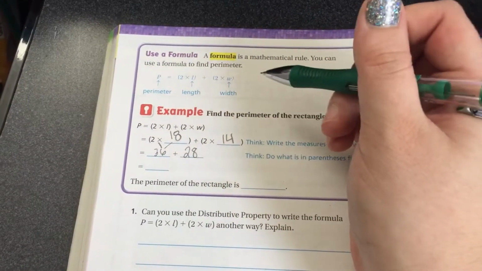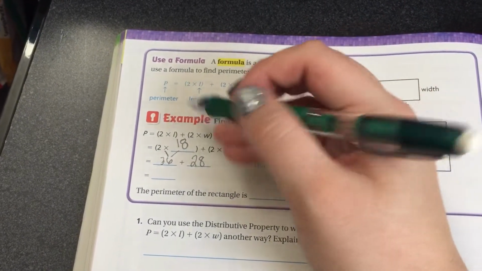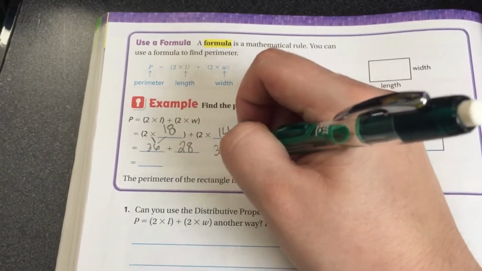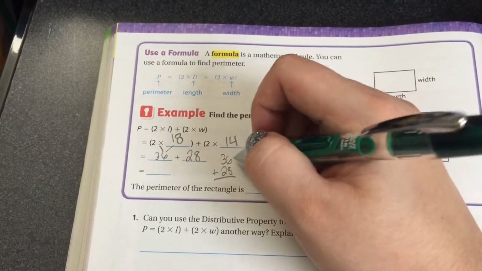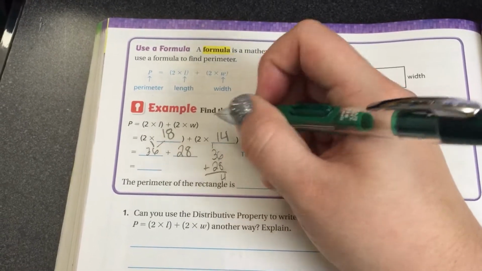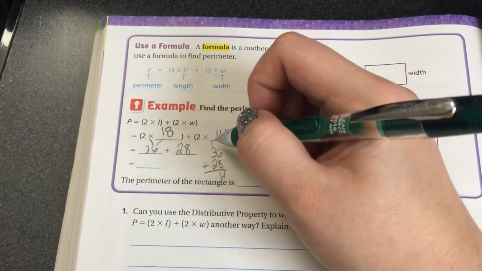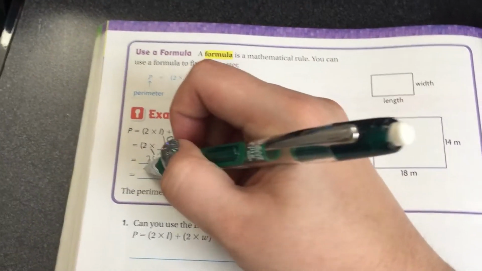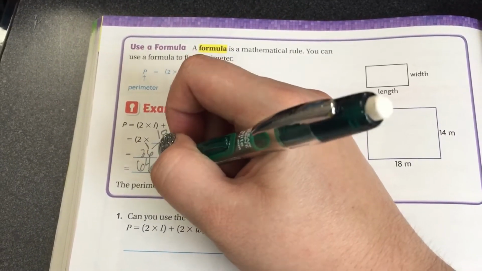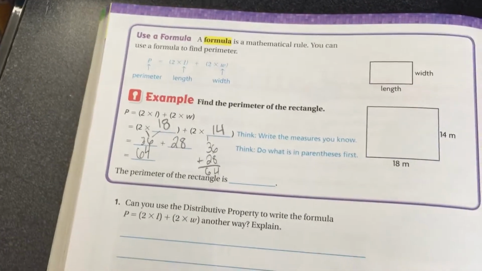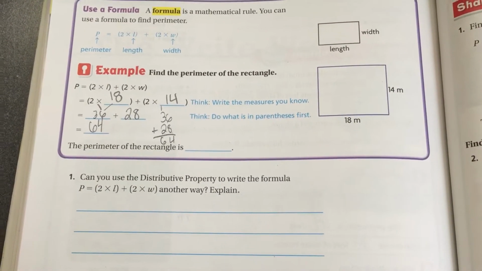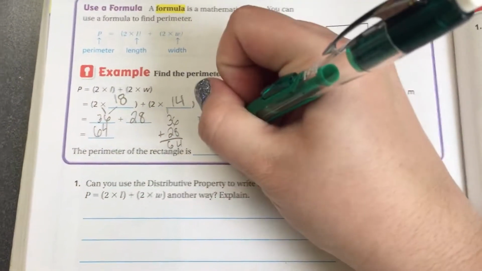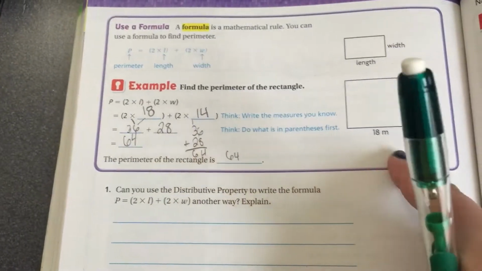Then you just add those together. 6 plus 8 is 14. Carry the 1. 3 plus 2 is 5, plus 1 is 6. So 64. The perimeter of the rectangle is 64, and the unit is meters. So I'm going to add the meters onto that.